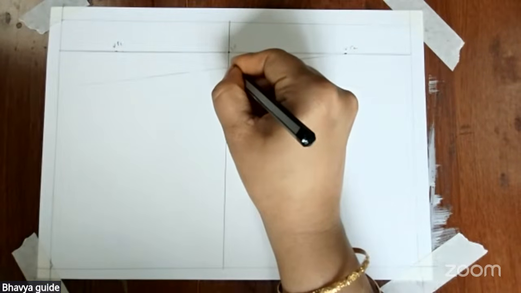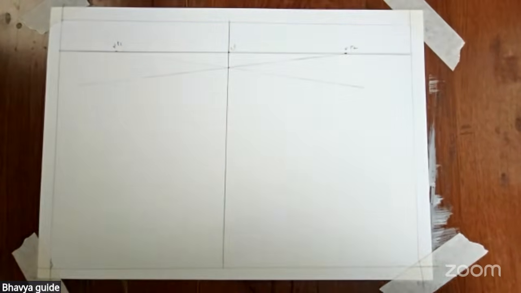Can we move to the next step? This is an interactive session where you can ask questions related to today's topic. And if I ask you, can we move to the next step, you can just type yes so that I know you are following along.